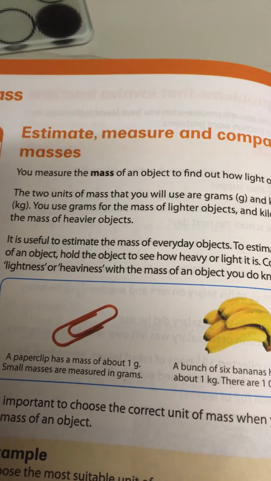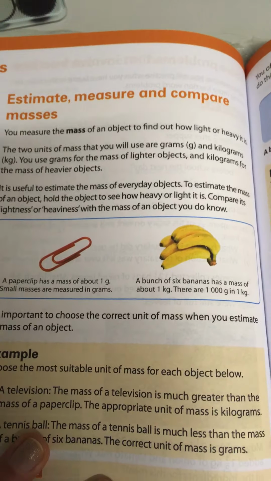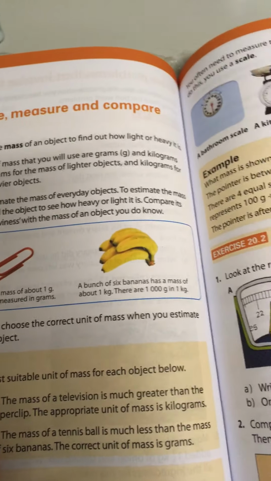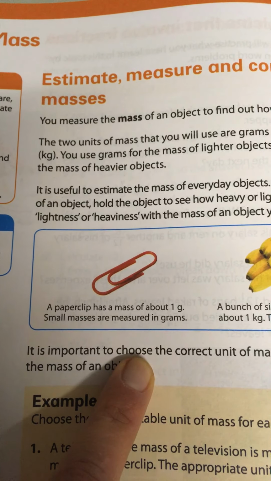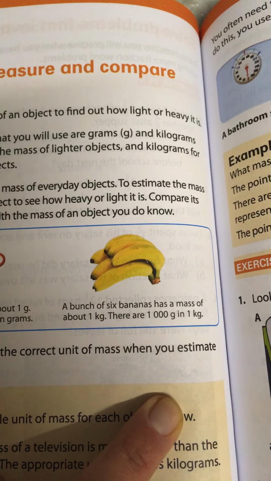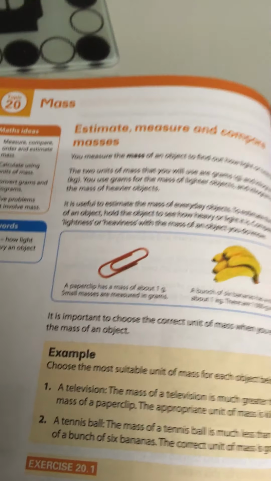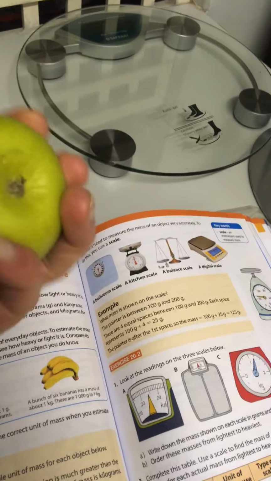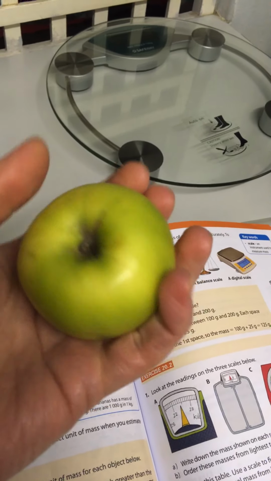So we're going to estimate everyday objects. To estimate the mass of an object, we're going to figure out how light or how heavy it is. For example, a paper clip has a mass of about 1 gram, okay? But a bunch of 6 bananas has a mass of about 1 kilogram. So there's 1,000 grams in 1 kilogram. So if I'm going to take this apple, I'm going to estimate, I think maybe 80, I don't know, it's very small, 70.